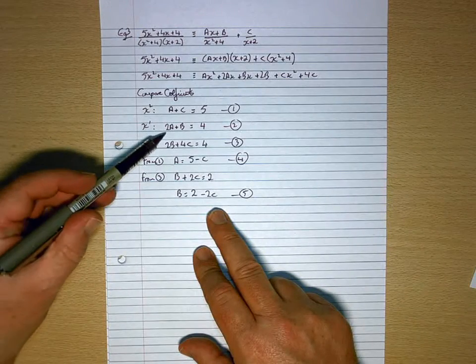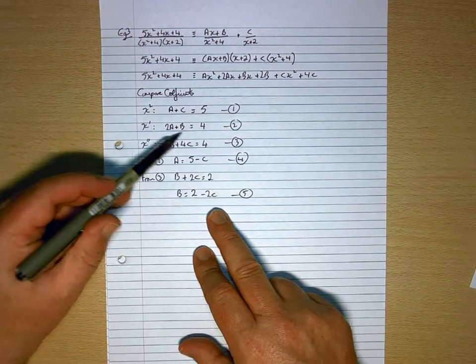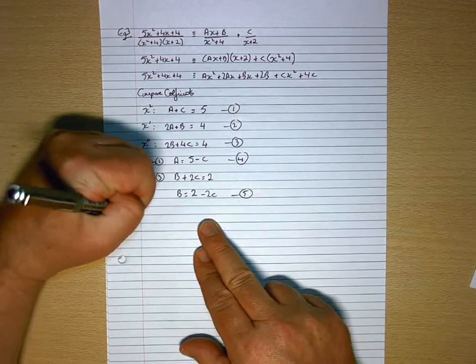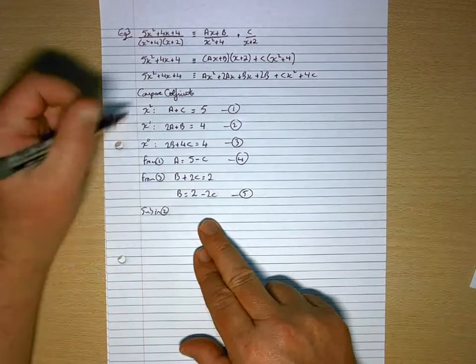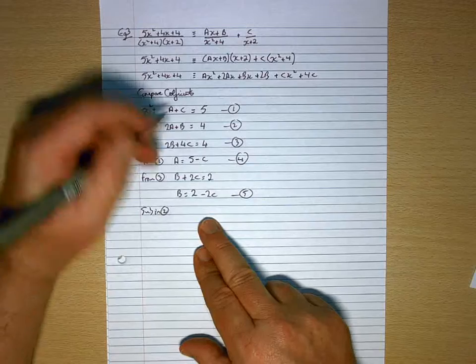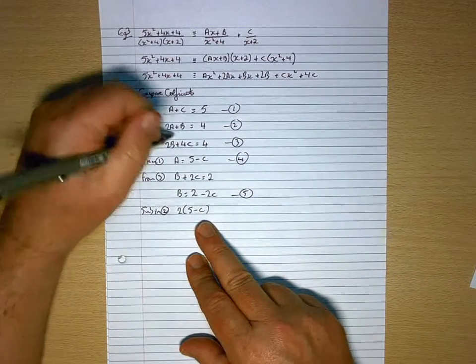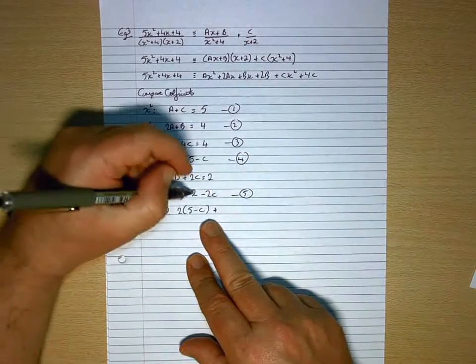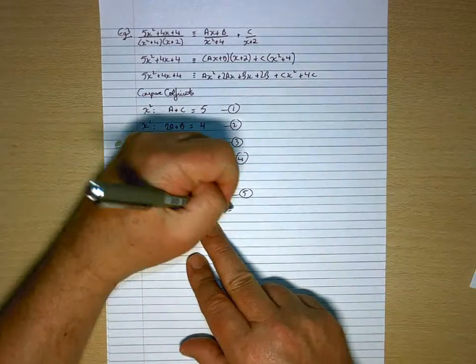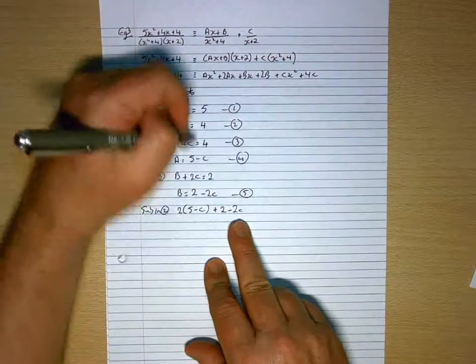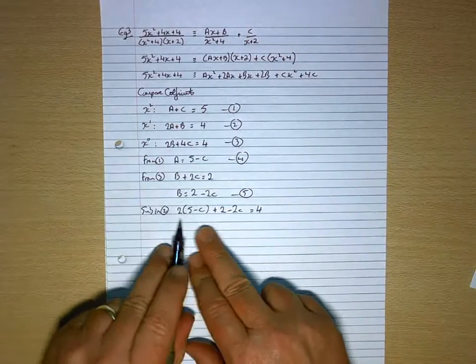So I've used 1 and 3, so I'm going to substitute into equation 2 because I haven't used it yet. So 2a, instead of writing a, I'm going to write 5 minus c, plus b, and instead of writing b, I can write 2 minus 2c, equals 4.